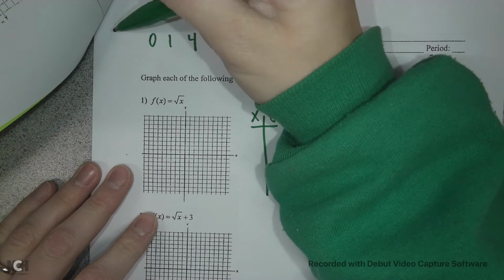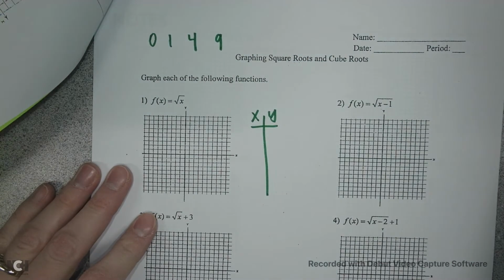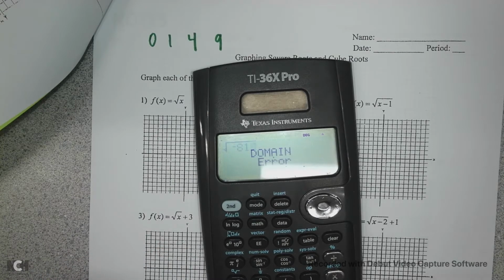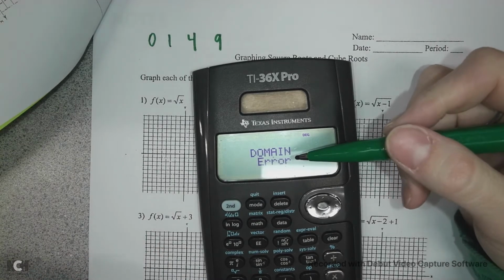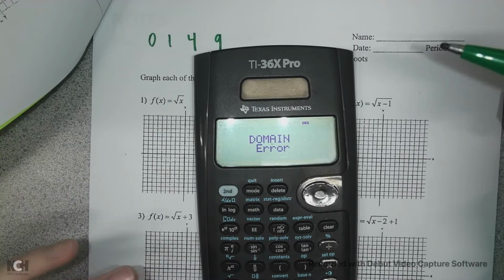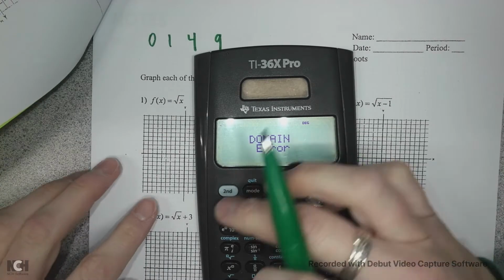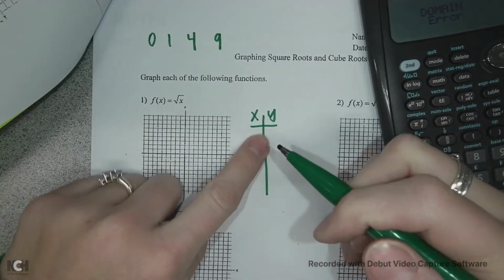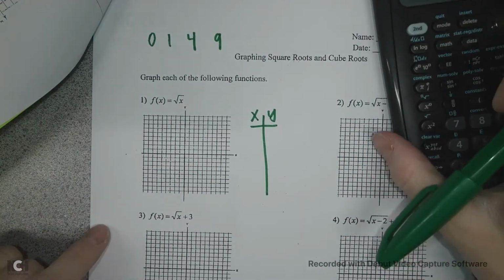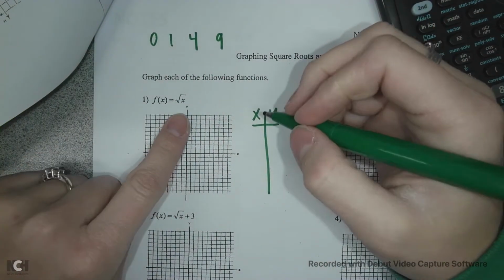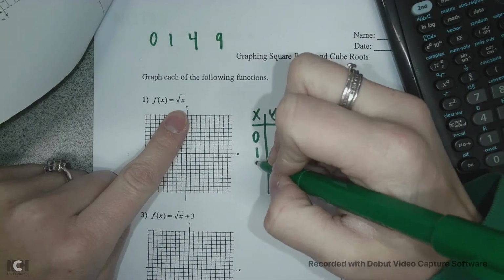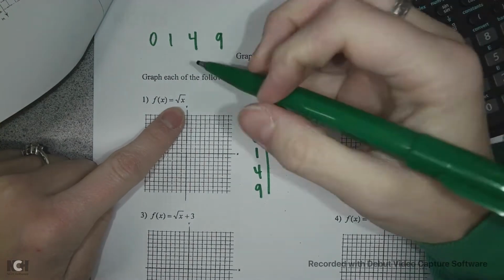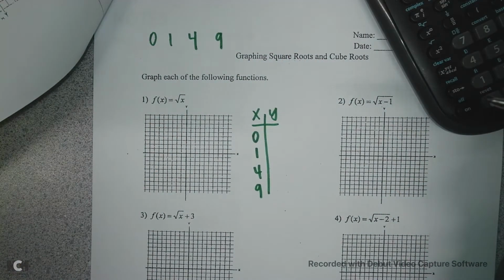Now, we have to talk about those cute little negative numbers. So if you take the square root of like negative 81, we have an error. So we can't take the square root of a negative, it's imaginary, so that means it won't show up on our graph. So we don't put those numbers in for our x value. So the x's that we want to choose when we have a square root problem are 0, 1, 4, and 9 because they're perfect squares. And that's when nothing else is on the inside of your radical.